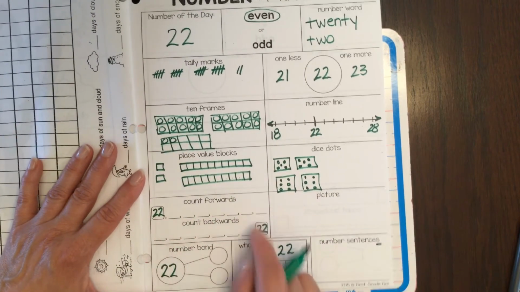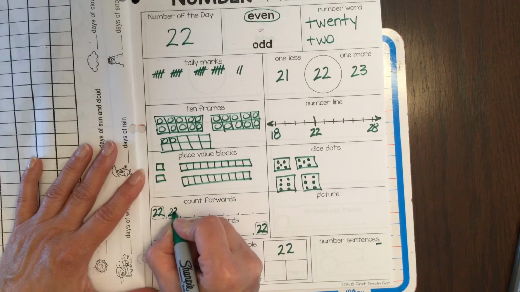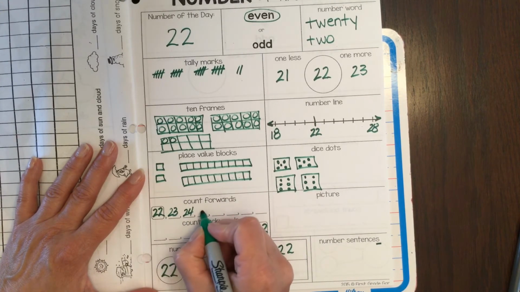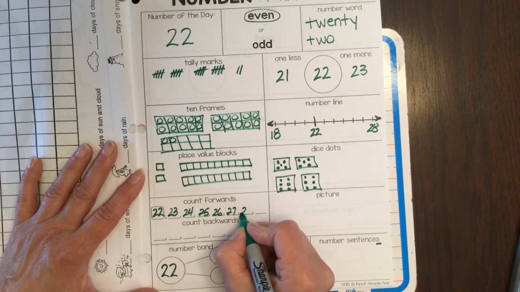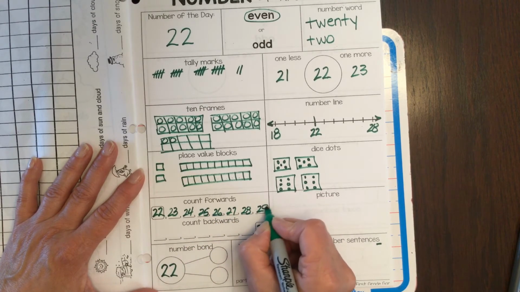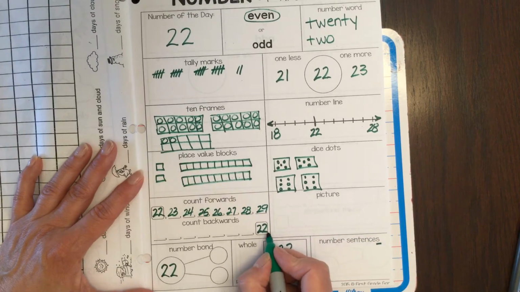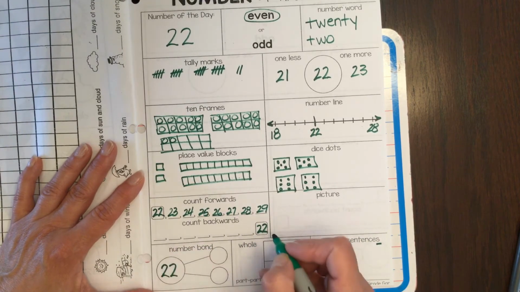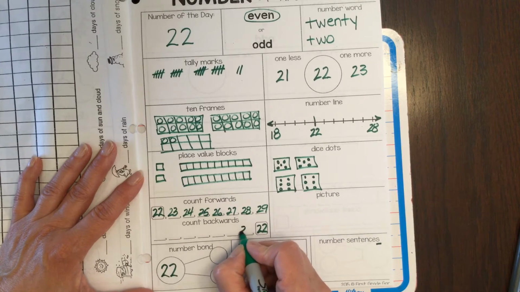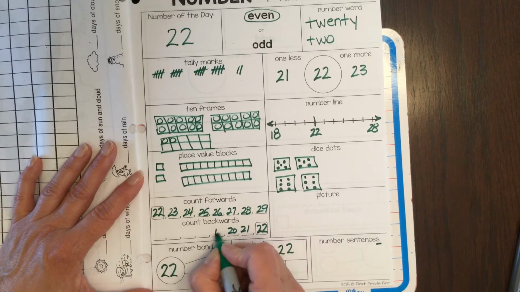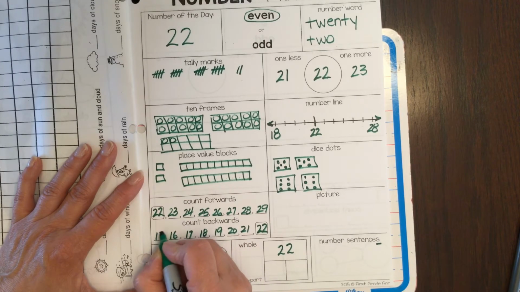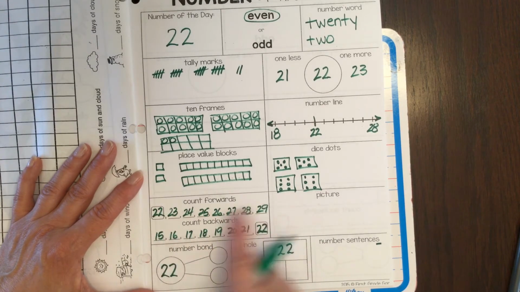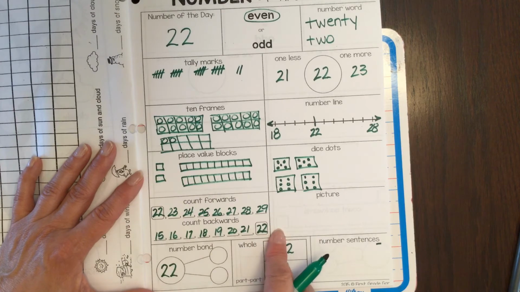On our counting forwards, we're going to put all the numbers in order. After 22: 23, 24, 25, 26, 27, 28, 29 is as high as I can go. And then we're going to count backwards, going from right to left, from 22, 21, 20, 19, 18, 17, 16, 15. Notice this line and this line do not continue. One is going forwards and one is going backwards.